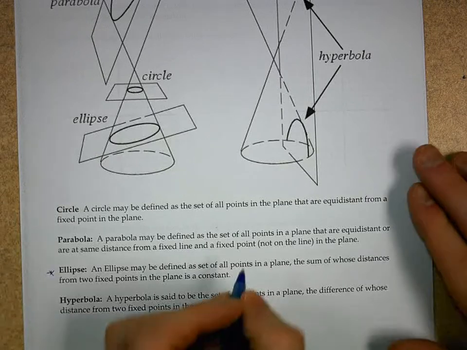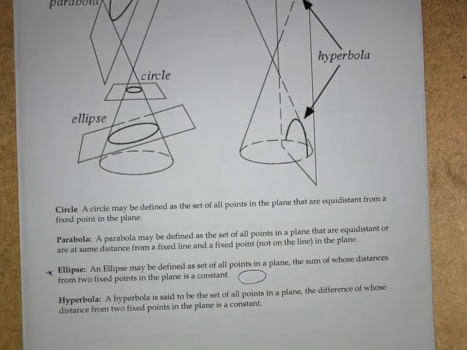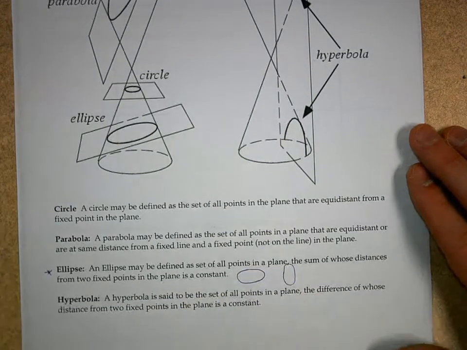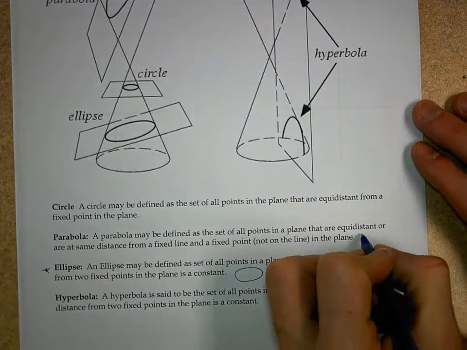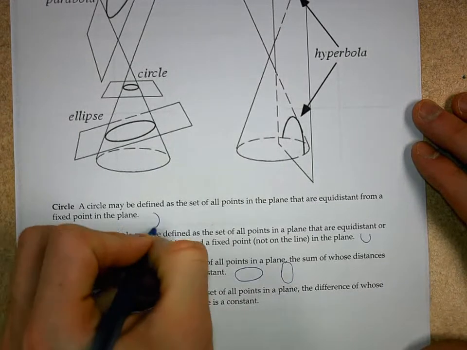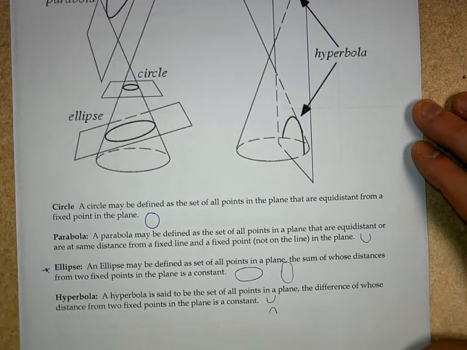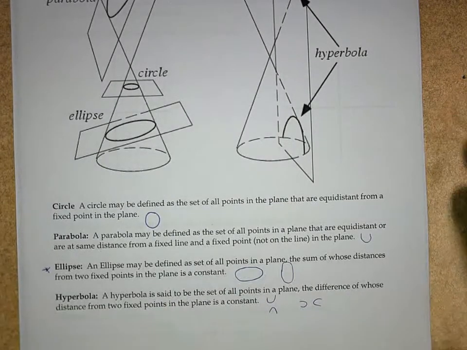And the result is a shape that looks kind of oval-like, a stretched out circle, either stretched out horizontally or more stretched out vertically. Once again, the parabola is something that looks U-shaped, a circle you know, and then the hyperbola looks like a double parabola, either horizontally or vertically.